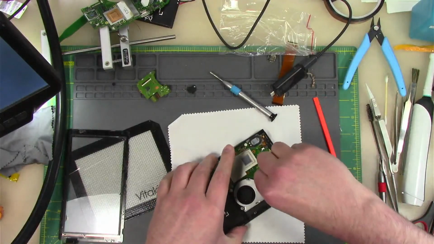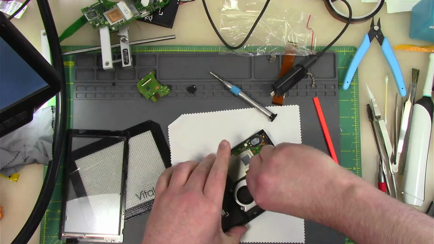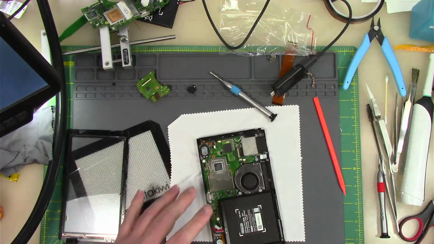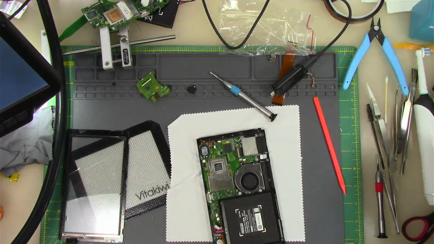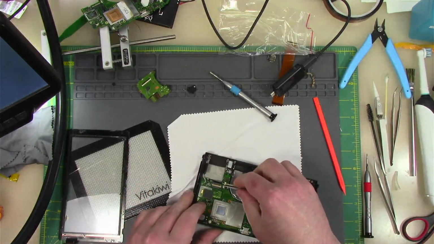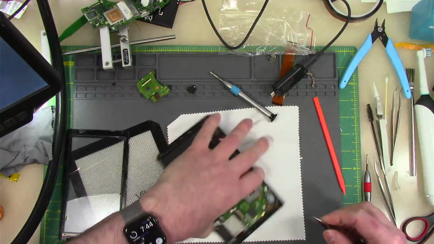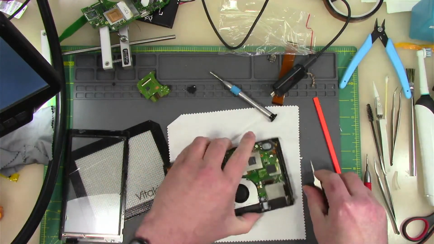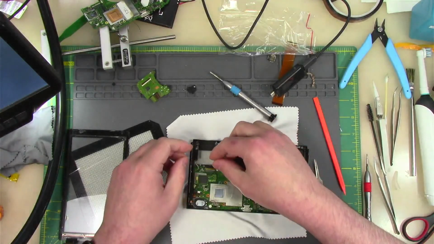Let's answer that question. I definitely had image when I got done working on this. I'm not sure. I'm going to reseat this ribbon and see if that changes.